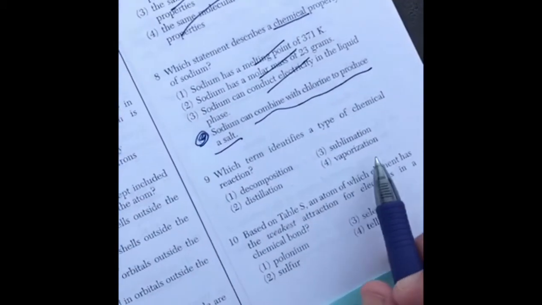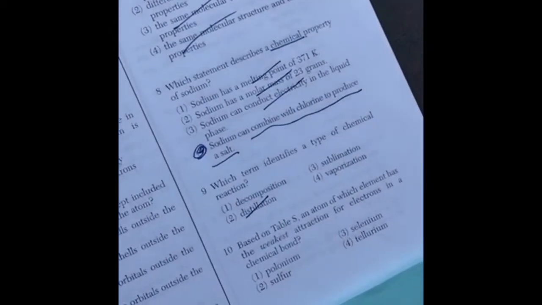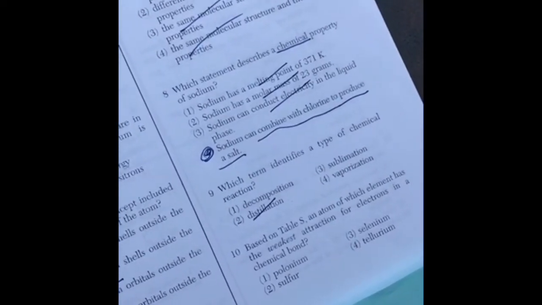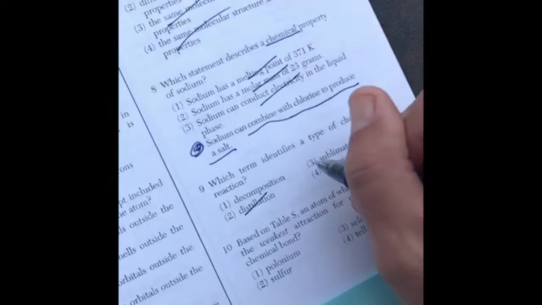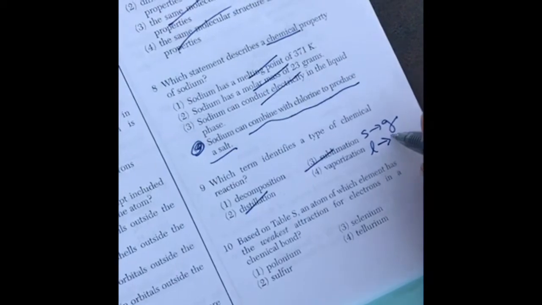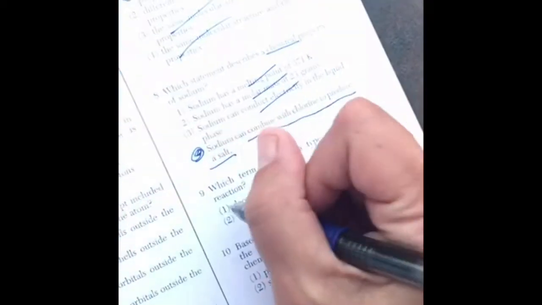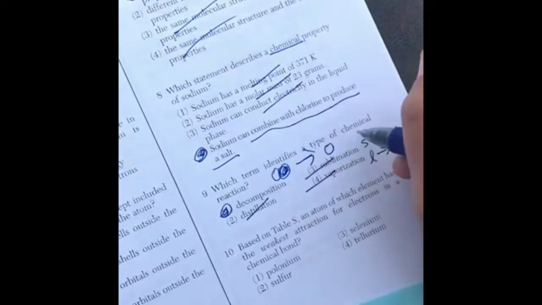Which term identifies a type of chemical reaction? To distill means to separate 2 liquids based on their boiling point, so that's a physical change. Sublimation is to go from a solid to a gas. That's a physical change. Vaporization is going from a liquid to a gas, so that's a physical change. To decompose would be like to take a compound and break it into its 2 elements. So that's decomposition. That's definitely a chemical reaction.